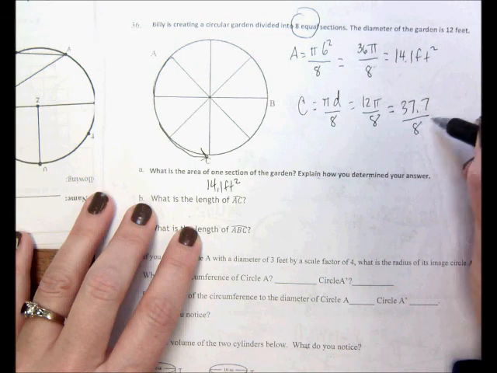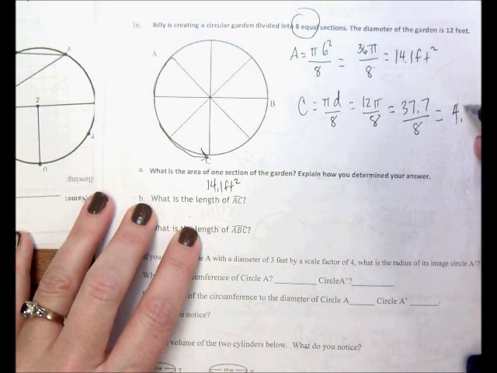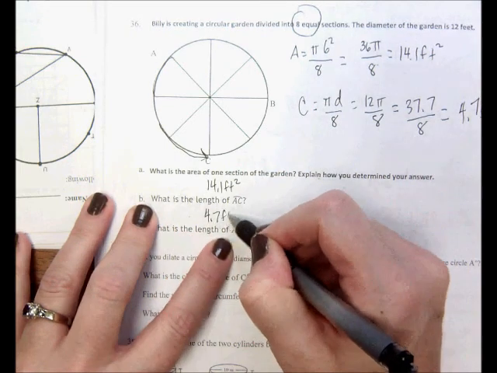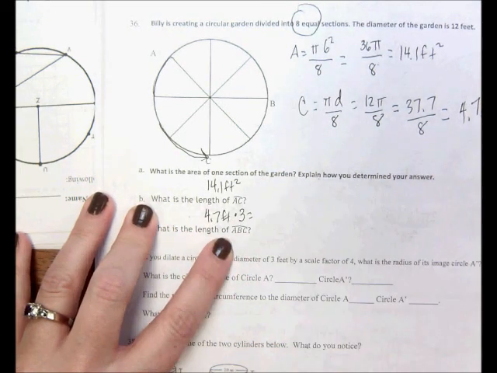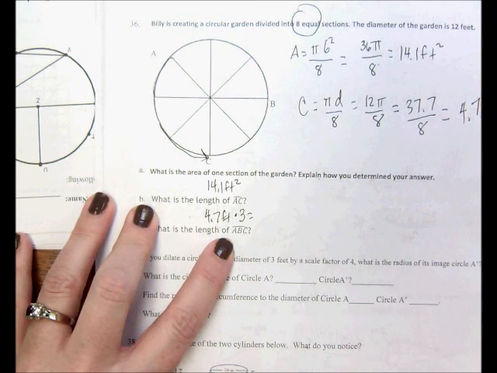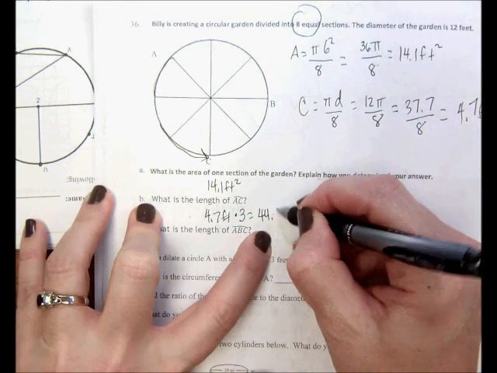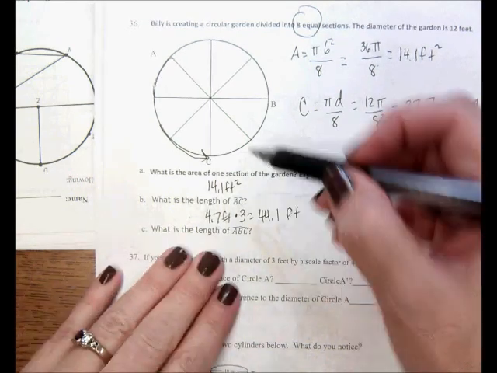Then for the circumference, the circumference is pi times the diameter, divided by 8. And so it's 37.7 rounded to the tenth, divided by 8. The area of one section, using the formula, is 14.1 feet squared.